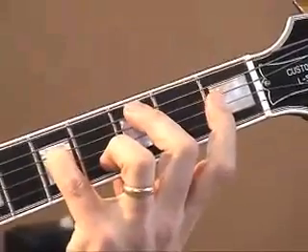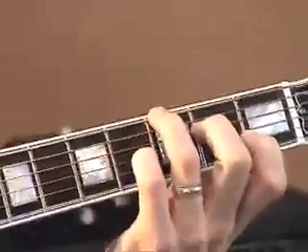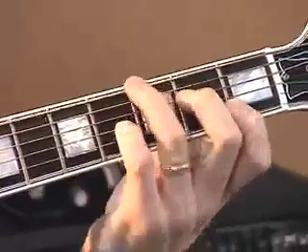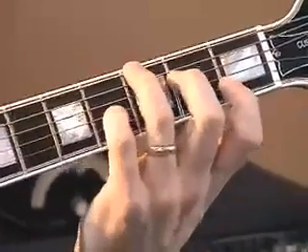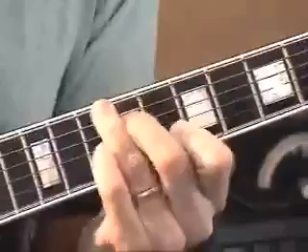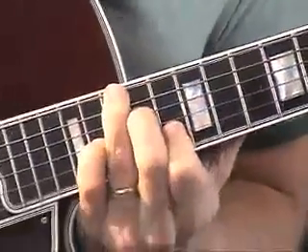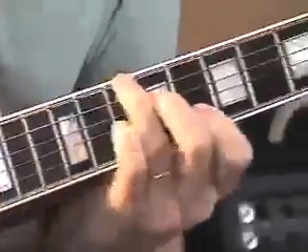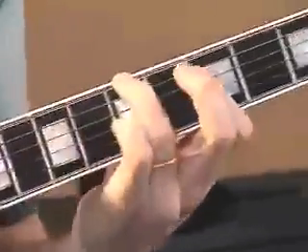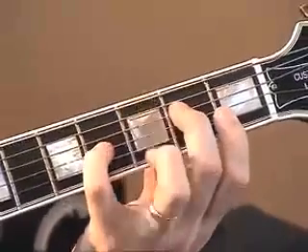Okay. Now we're going to start with the 5th in the bass. We'll use the key of C here. And we'll take a C major 7 with a G in the bass and walk that up the diatonic chords. And then we'll take this G and move it over to the high E string.